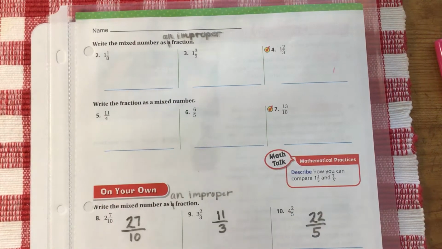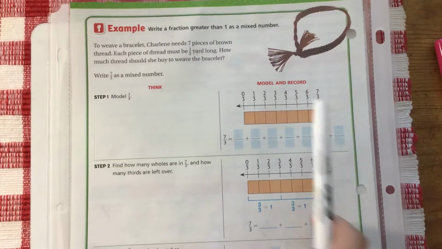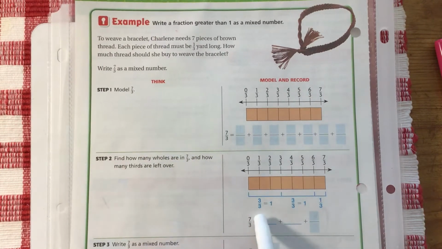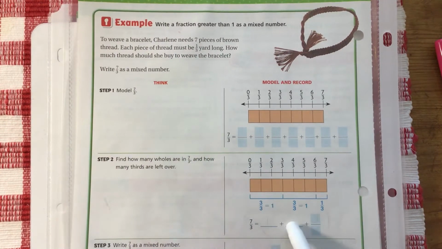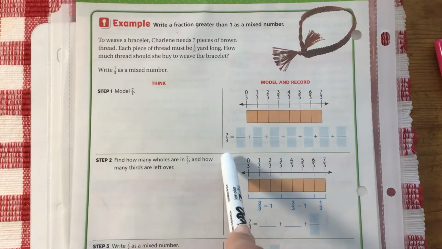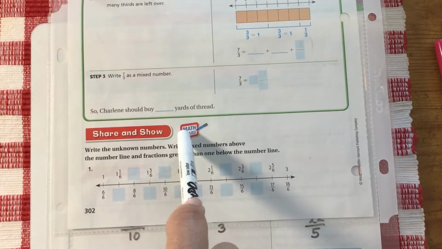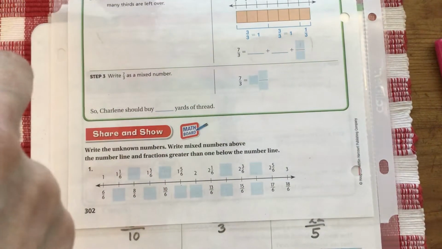We kind of already did that in some of our work here, and I erased it. I probably shouldn't have erased it. When we did this part of the lesson, we converted 7/3 into a mixed number, and I think the answer was 2 1/3.